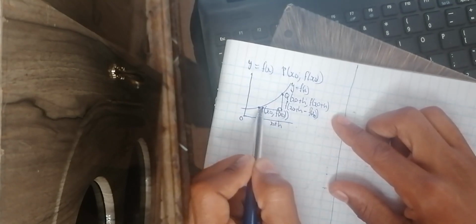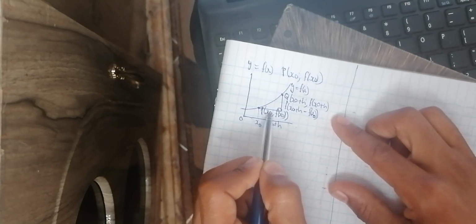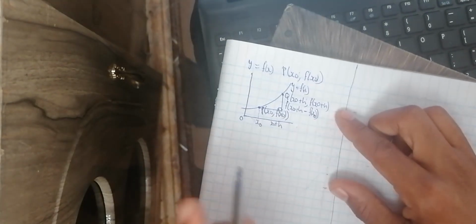This is very important. Now remember, the coordinates of P is XO and F at XO. So that would represent y. And these ones, the coordinates are XO plus H, F at XO plus H, which is the corresponding y value. And where do I get that?